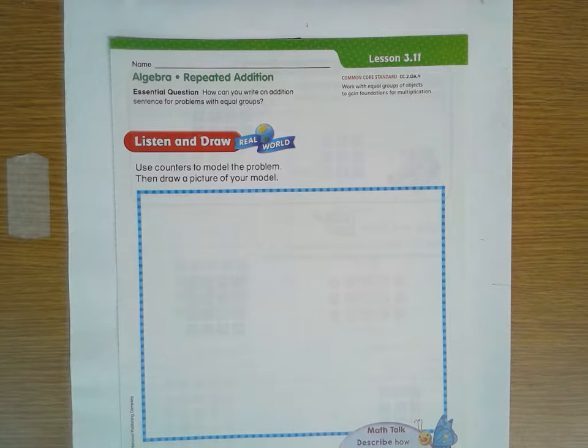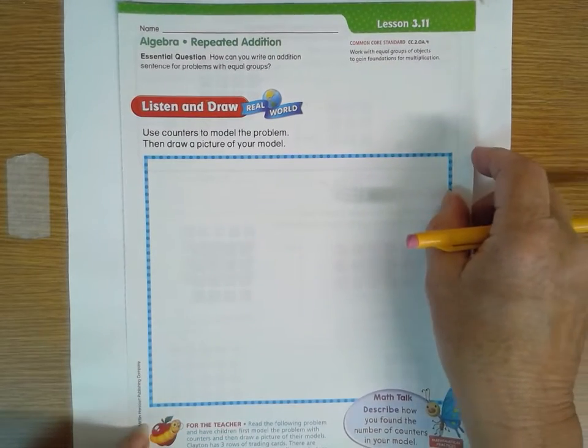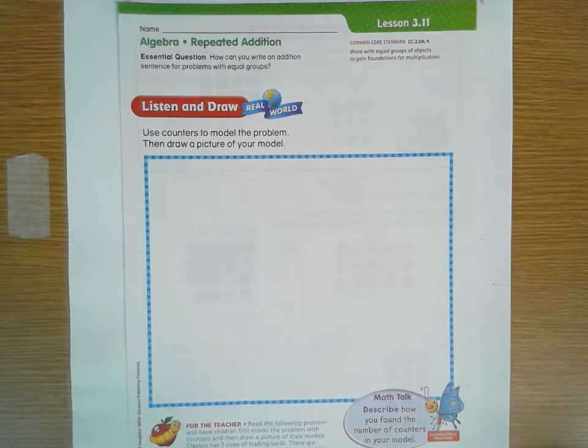We are on lesson 3.1 in our Go Math book. We're on page 161, and today we're learning about repeated addition. The essential question is, how can you write an addition sentence for problems with equal groups? Our directions say to use counters to model the problem and then draw a picture of your model.